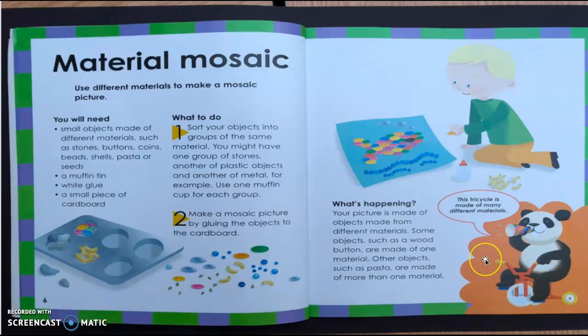The little bear says, "This tricycle is made of many different materials." I see metal and maybe some rubber for the tire and some plastic up here on the handlebar, perhaps. Many different materials.